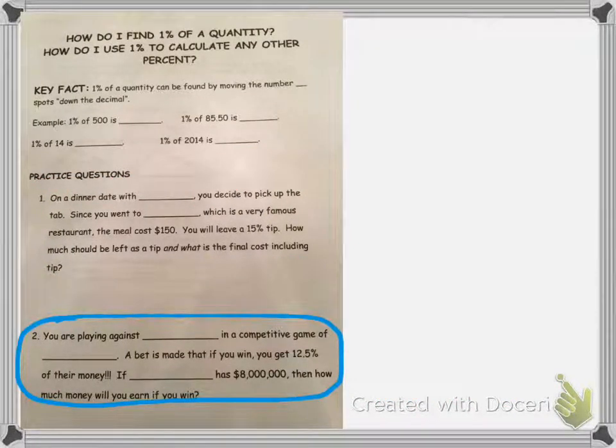Now in this last question, the percentage looks a little more difficult because you can see that 12.5% in there, but it won't be any different than the last question we did. So again, you have a Mad Lib again. You can fill it in however you want. You are playing against blank in a competitive game of blank. I'm going to say we're going to play against Michael Jordan in a competitive game of basketball. And I can't write tiny enough to fill that in, but I think you get the point. A bet is made that if you win, you get 12.5% of their money. So if Michael Jordan has $8 million, how much money will you earn if you win?